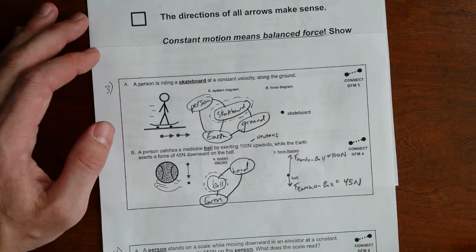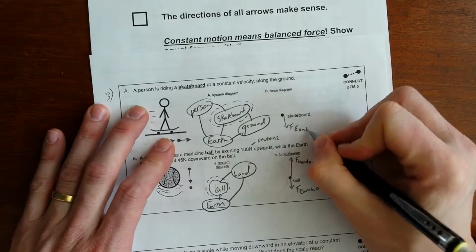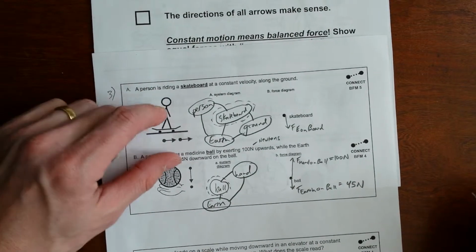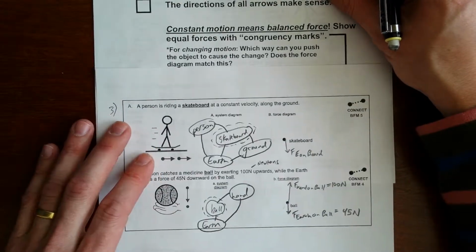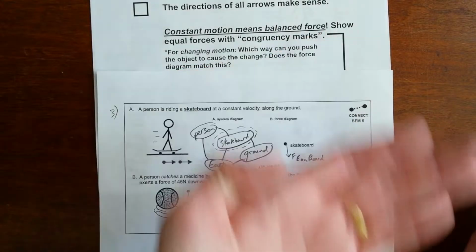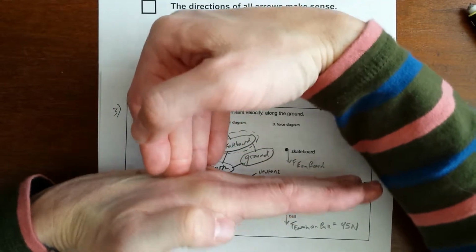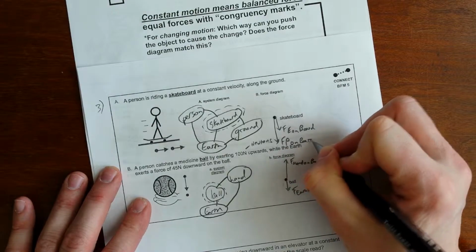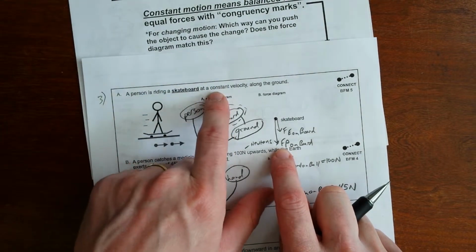So now we've got to figure out how these arrows work. I'm going to start with F Earth on board. I'm just actually going to abbreviate it FE on board. Then it looks like the person is pushing down on the skateboard also. Does the direction of the arrow make sense? If my hand is this skateboard and someone's standing on top of my hand, ouch, I can definitely feel the person pushing down on my hand. So that's convincing enough to say, okay, F person on board, I just wrote FP on board to make it easier, is pointing down. Now, I'm noticing this says constant velocity.